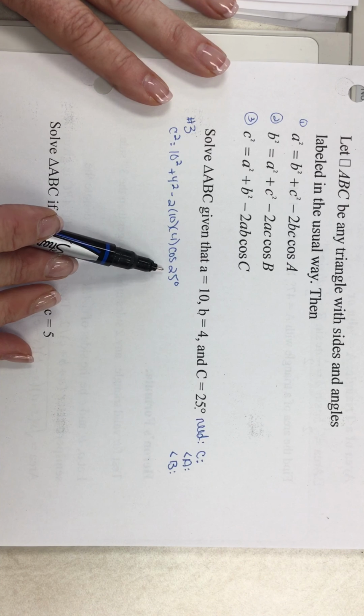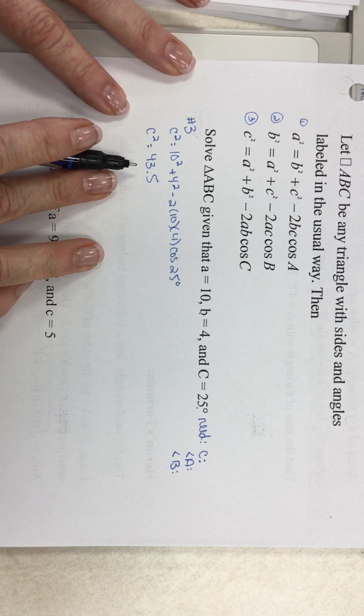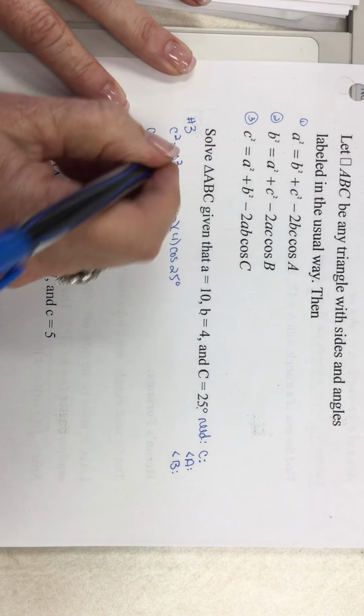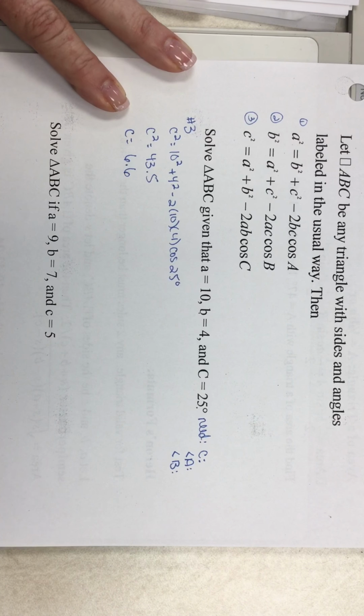So you should have gotten C squared equals 43.5. That is rounded. Taking the square root of that, you should have 6.6.